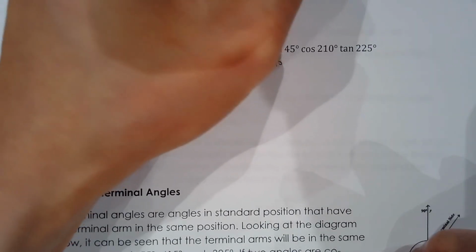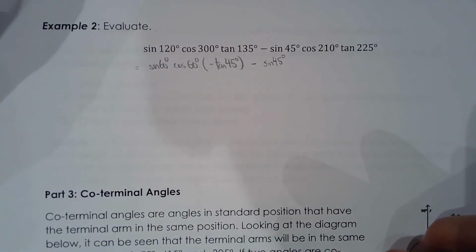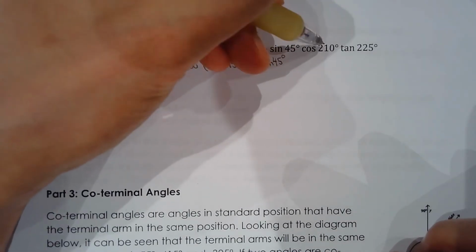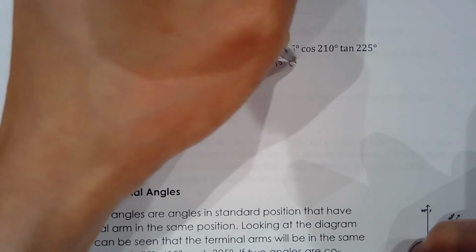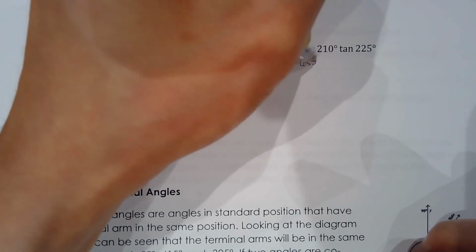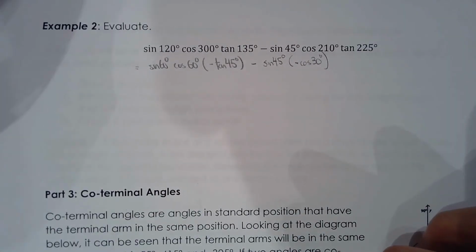Don't touch it. Cos 210, ooh, that's in the third quadrant, right? Third quadrant, reference angle 30. So this one is negative cos 30 degrees, because cosine is negative in the third quadrant.